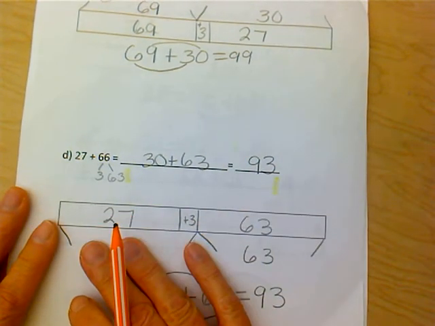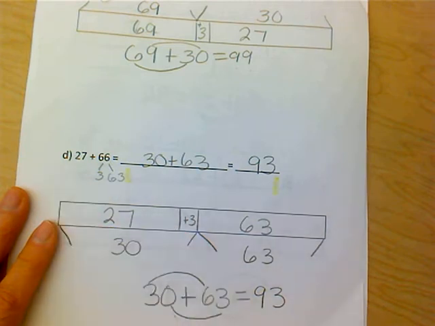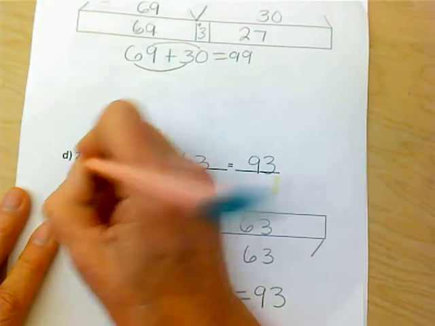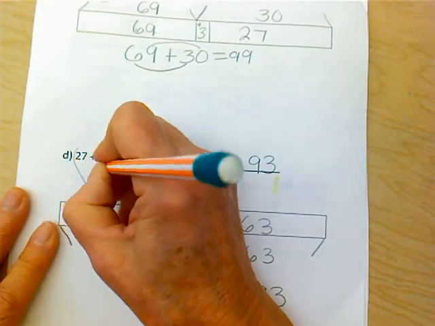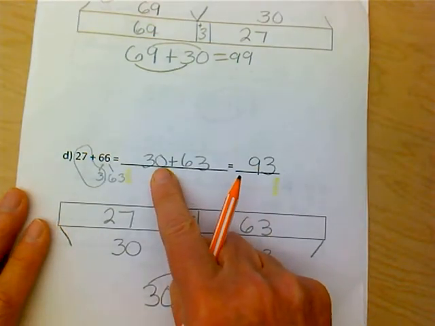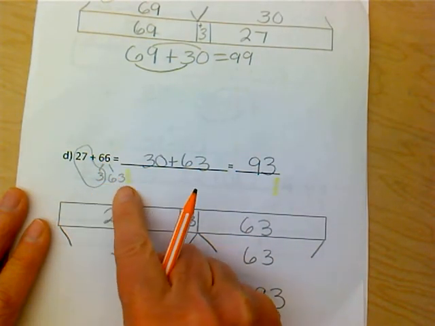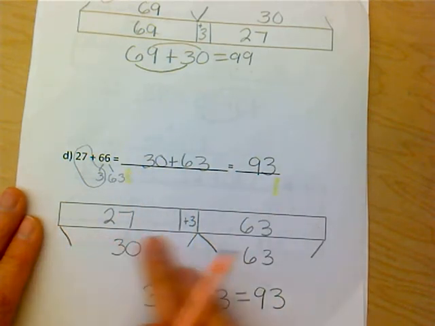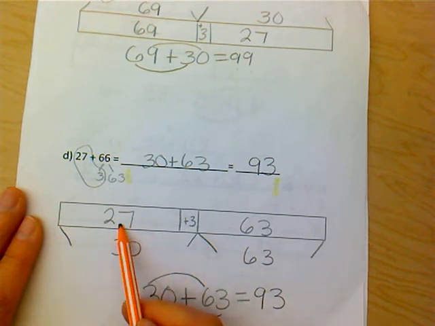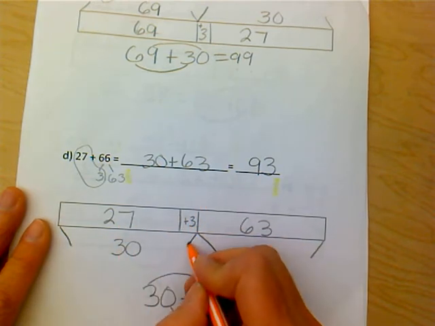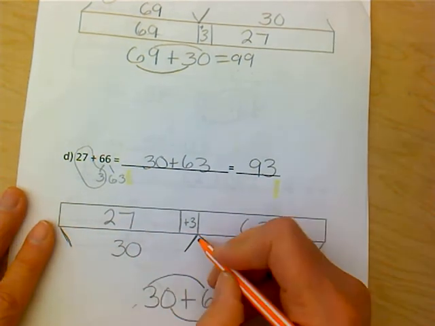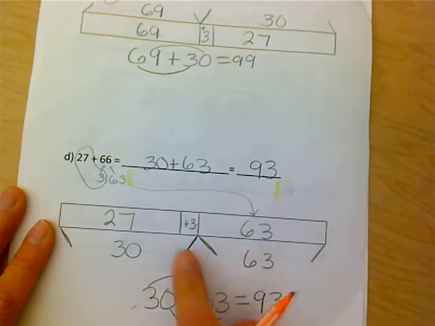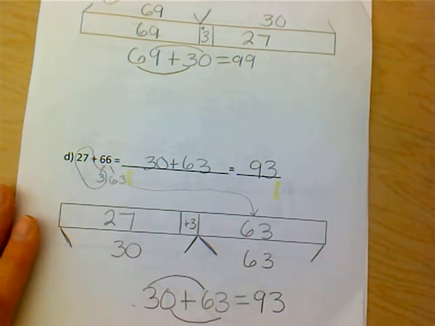Now let's take a look at the last problem, which is D. We have 27 plus 66, and my first thought was, well, if I added 3 to 27, I would get 30. That would mean 66 would have to go down by 3, which would give me 63. A much easier problem to work. So on my tape model, I have 27 plus that 3. See how I've included that 3? It is going to be 30. That leaves me with 63 for this part. 66 without that 3 is 63.